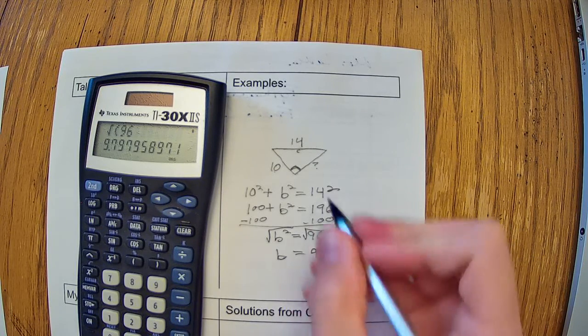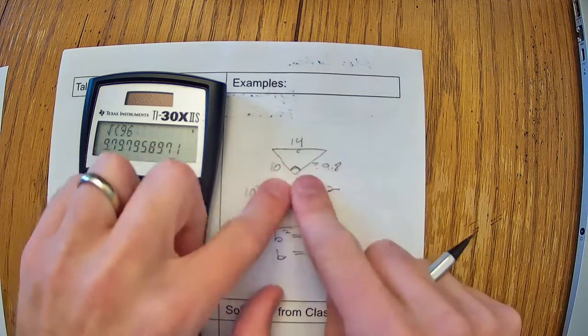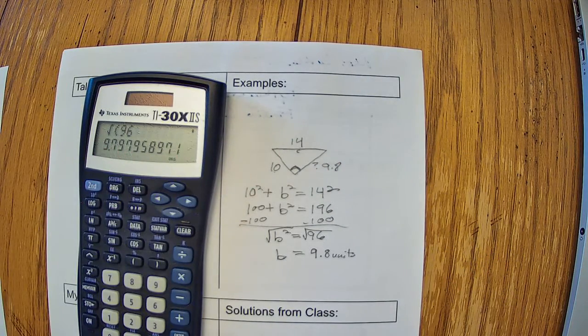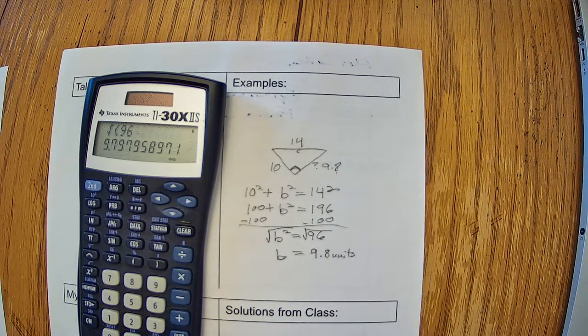We're not sure what we're measuring in. So notice this 9.8 that we just arrived at, these two sides are almost identical in length. But again, notice the 9.8 is still less than the 14, still smaller than that hypotenuse.